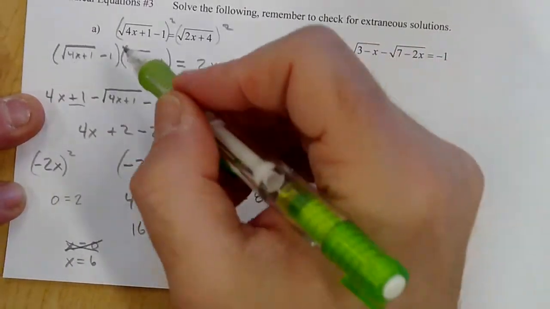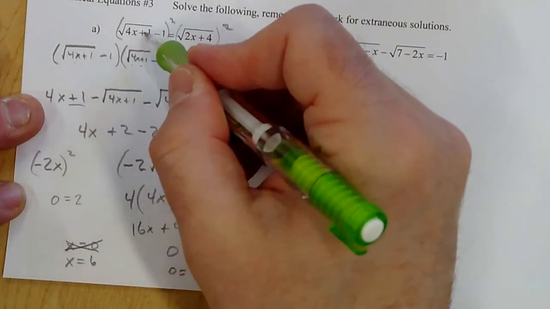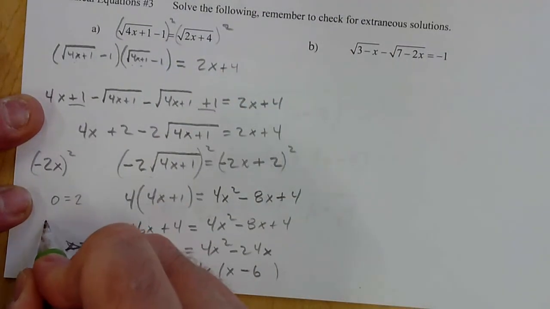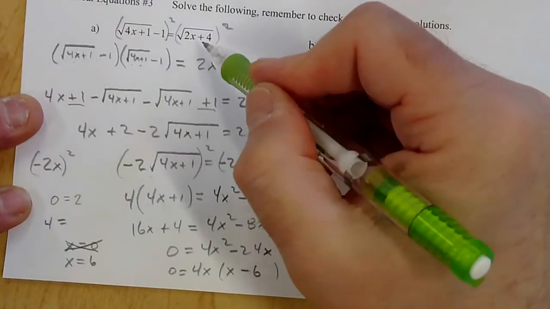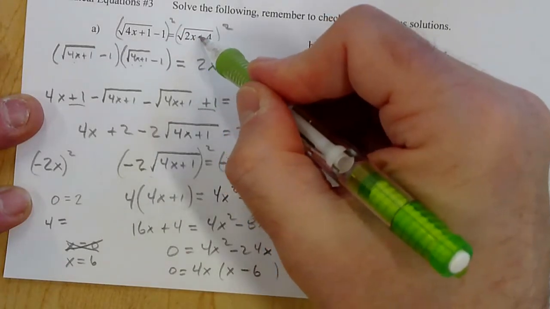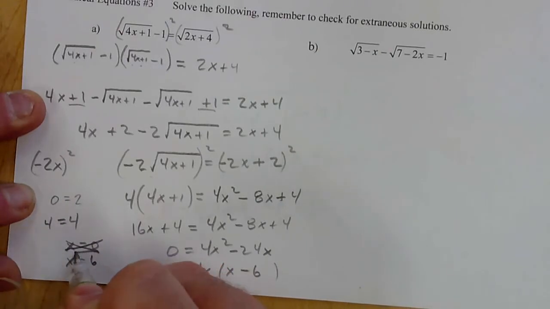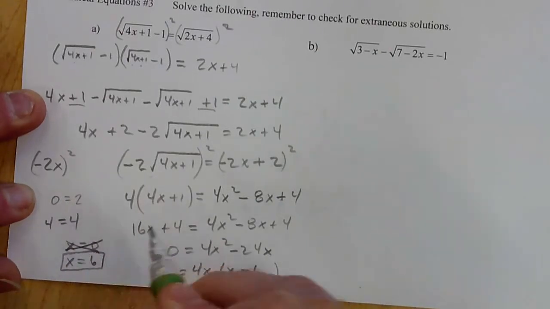Let's try 6. 4 times 6 is 24. 24 plus 1 is 25. The square root of 25 is 5. 5 minus 1 is 4. 6 over here. 2 times 6 is 12. 12 plus 4 is 16. The square root of 16, also 4. All right, so 6 worked. 4 equals 4. So only 6.